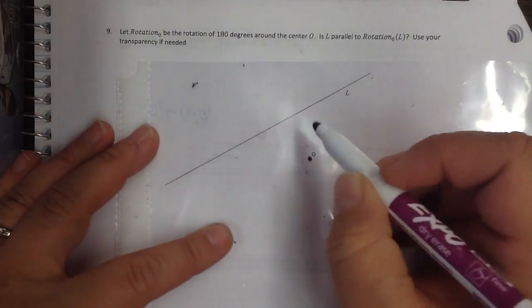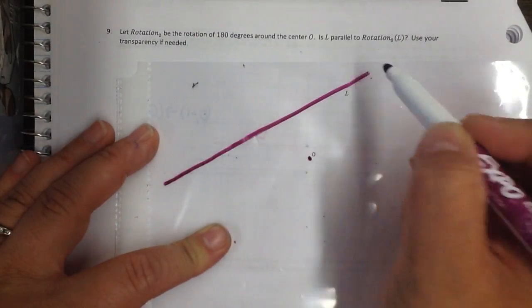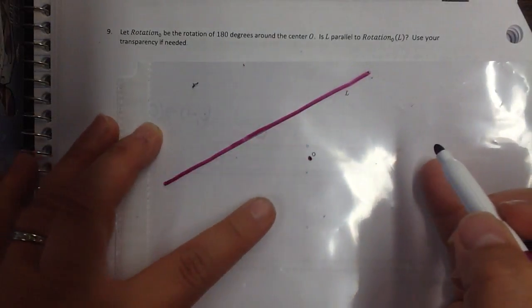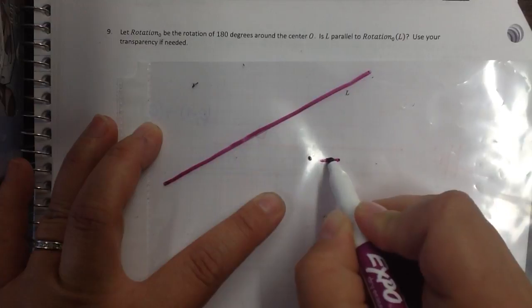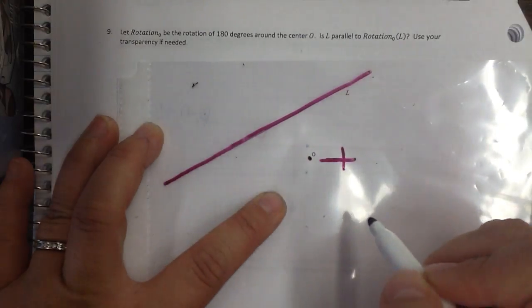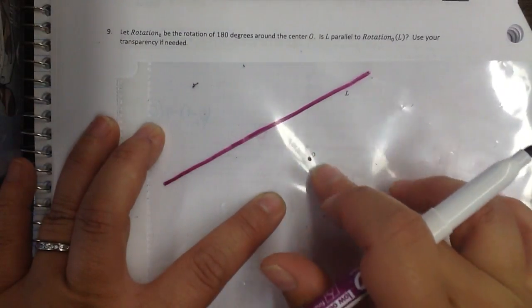Okay. So, I have my line. I'm going to use the grid lines behind and make a crosshairs. And I'm going to rotate it. I'm not going to be able to do that. Scratch that.